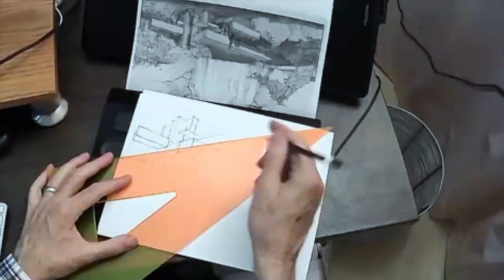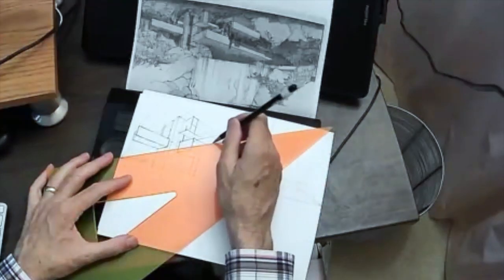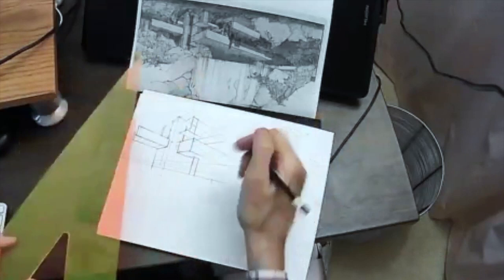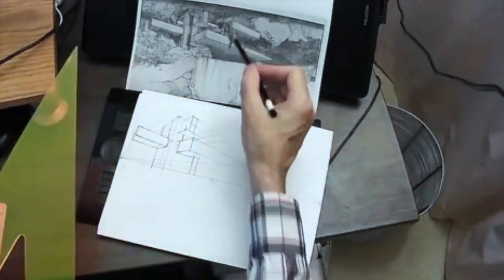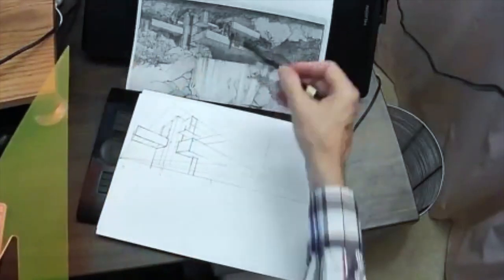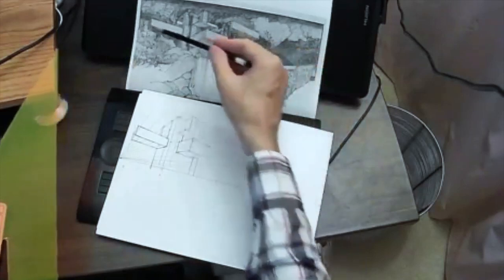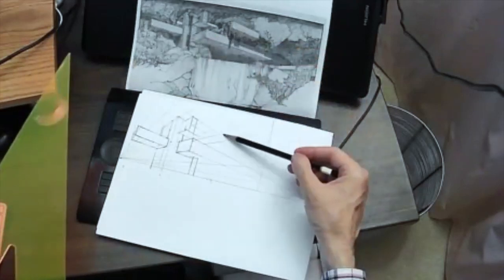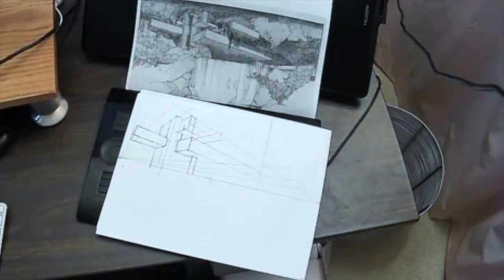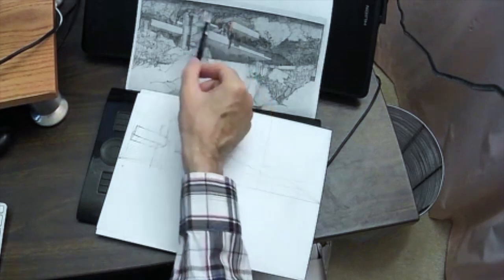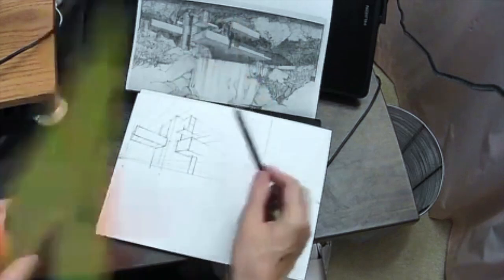It's all about relativity, so I'll just go with that for now. And then eyeballing it. How does that feel? Height relative to that, pretty close, so maybe a little further back.